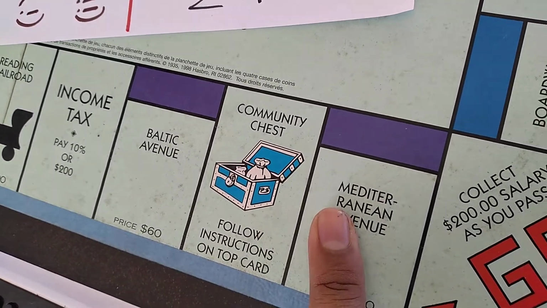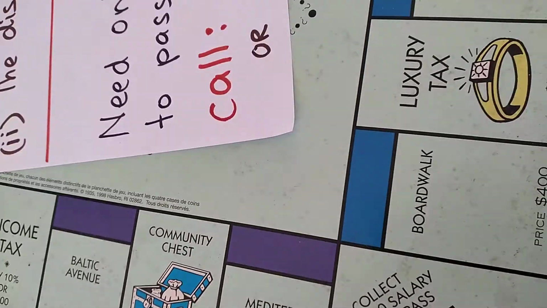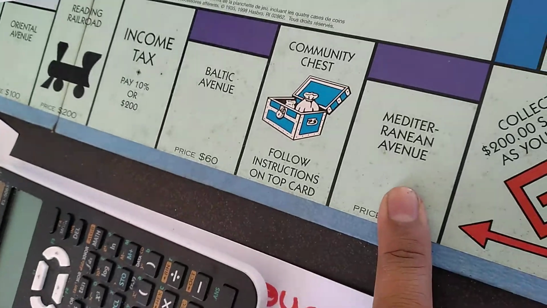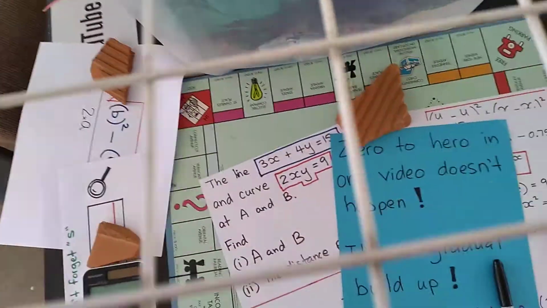Monopoly Madness. Okay, so today we're going to be doing a question dedicated to the Mediterranean Avenue. This is the second question in the AdMath series. Okay guys, so let's get started.